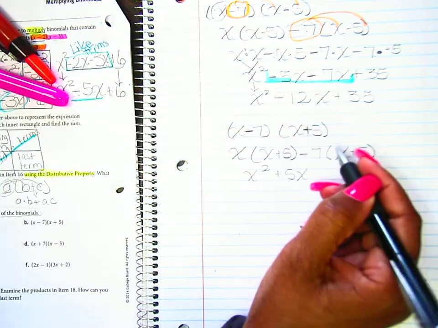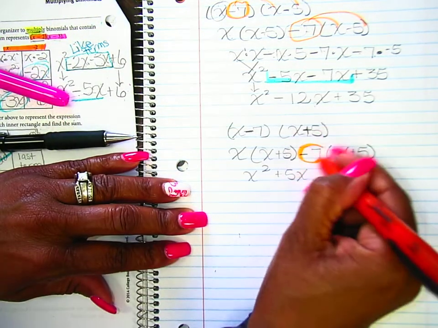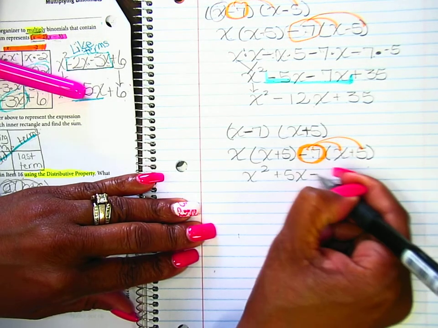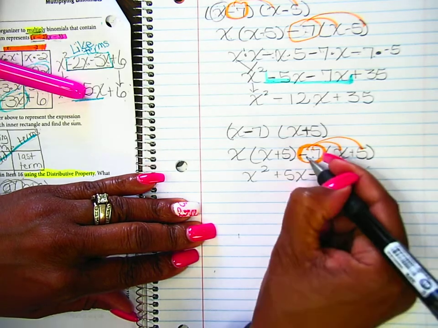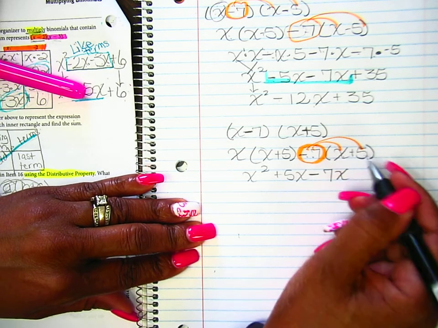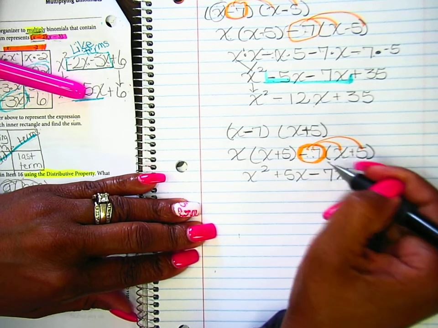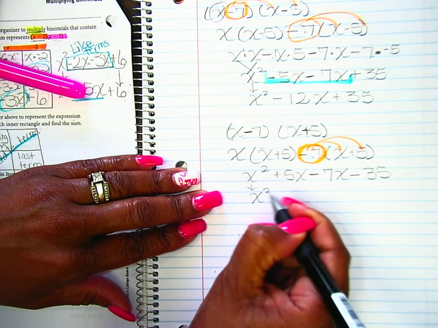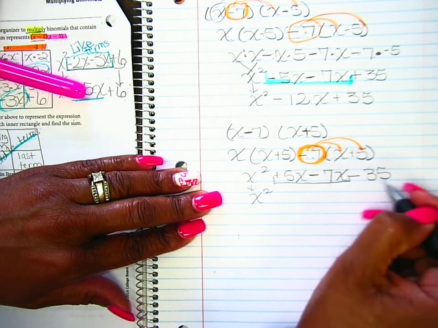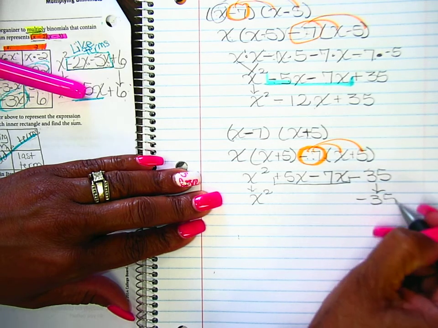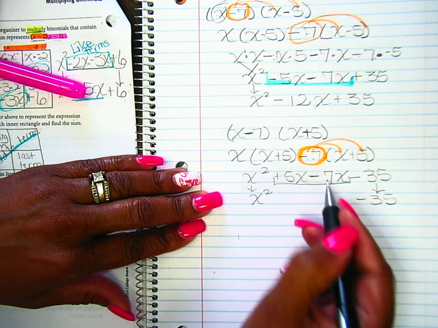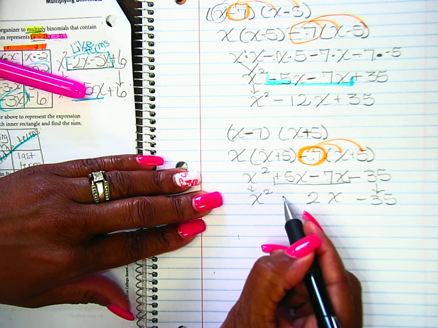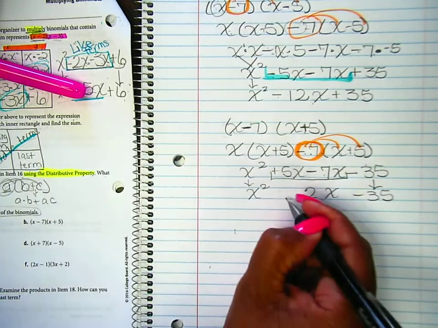Then I have negative 7 times x and negative 7 times 5. So negative 7 times x is negative 7x, since a negative times a positive is a negative. 7 times 5 is 35, so negative 35. So I bring down my x squared term. These are like terms. My constant, just bring it down, which is a negative 35. Here, 5 minus 7 is 2x. Is it positive or negative? You got it. It's negative.